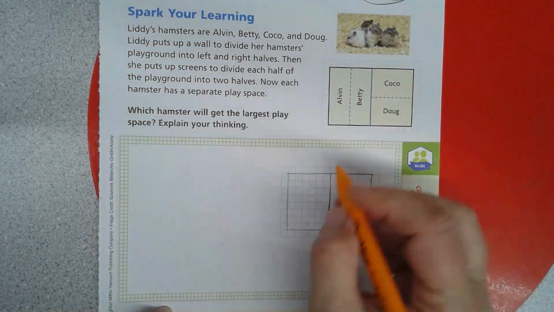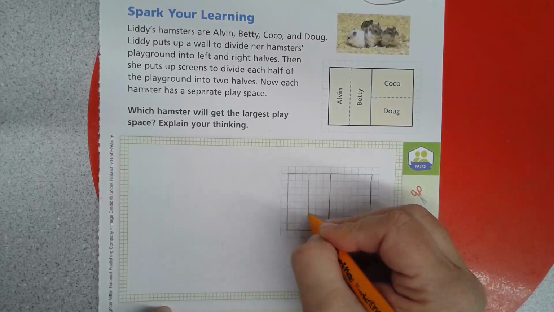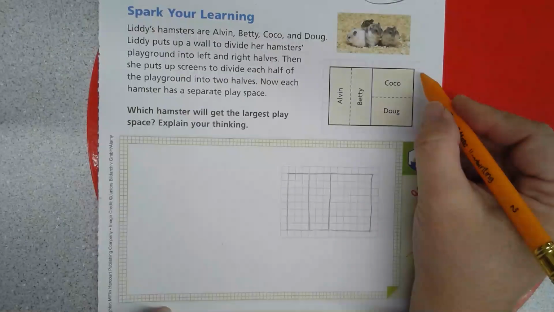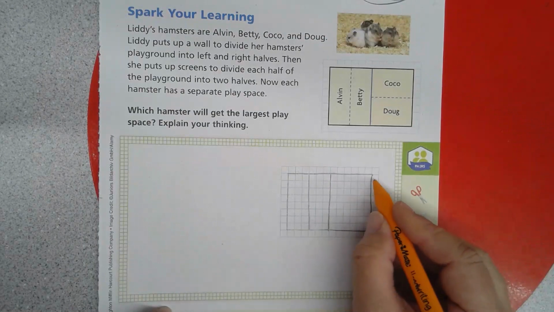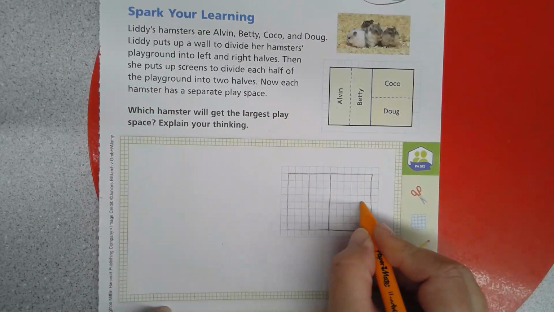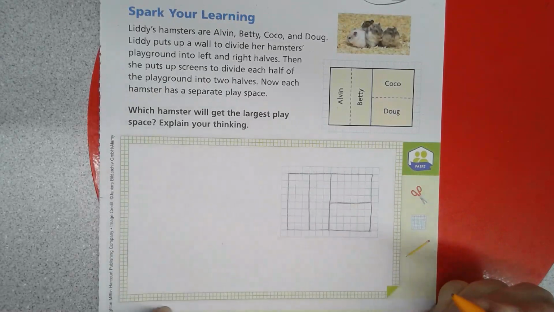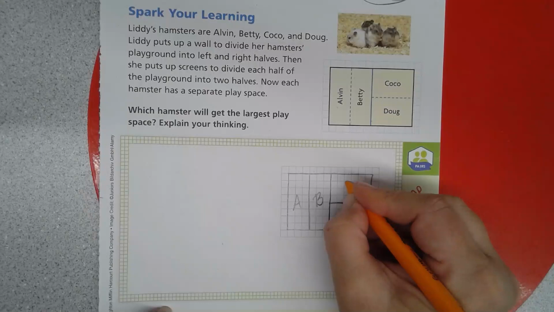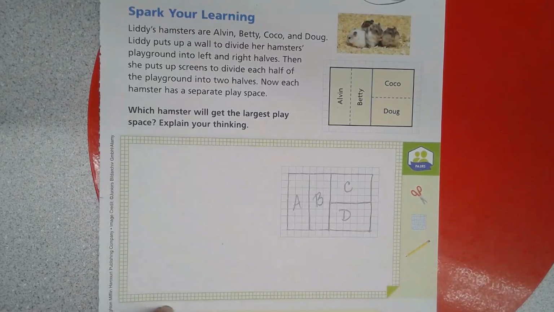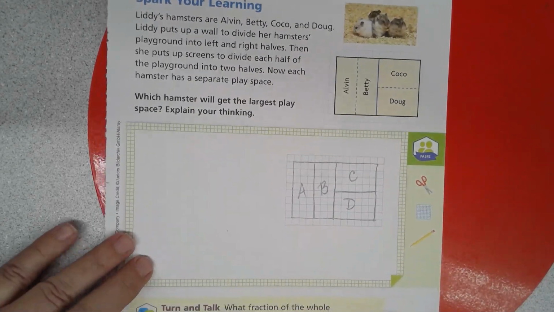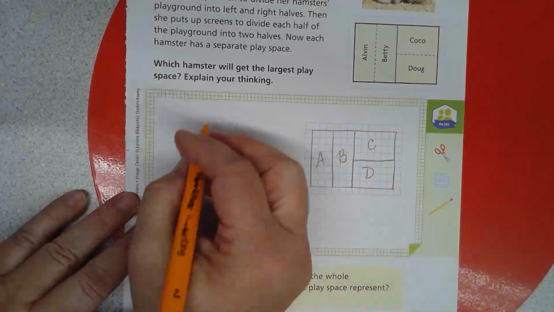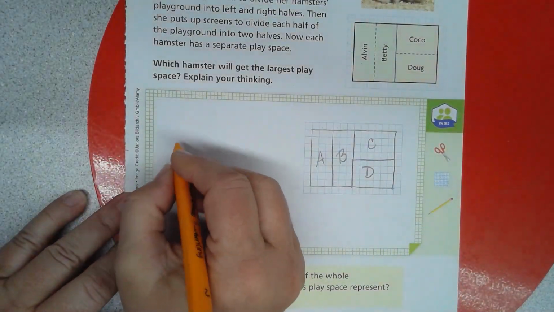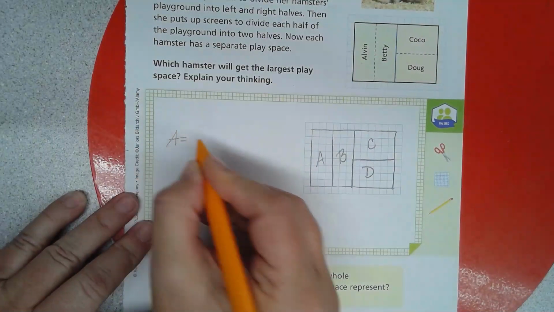Then this has 3 and 3. 1, 2, 3 here. And this is 1, 2, 3, 4, and then here. Okay? Now, we're going to put A for Alvin, B for Betty, C for Coco, D for Doug. Now, while you're finishing that up, I'm going to go ahead and put some things here. So here's this one.